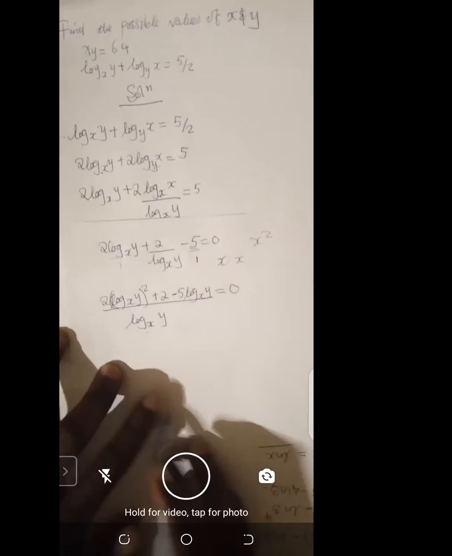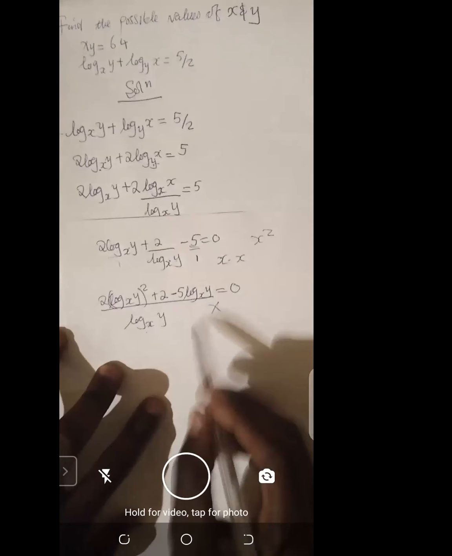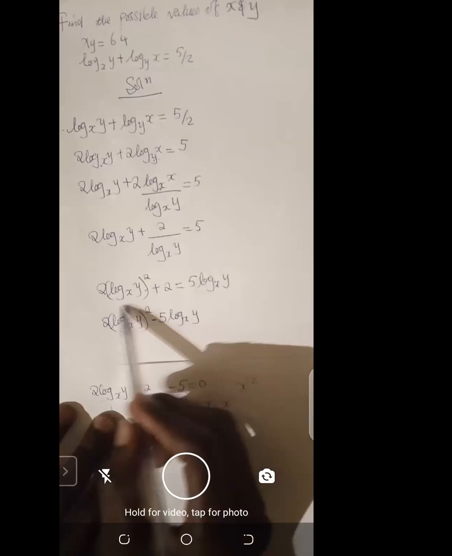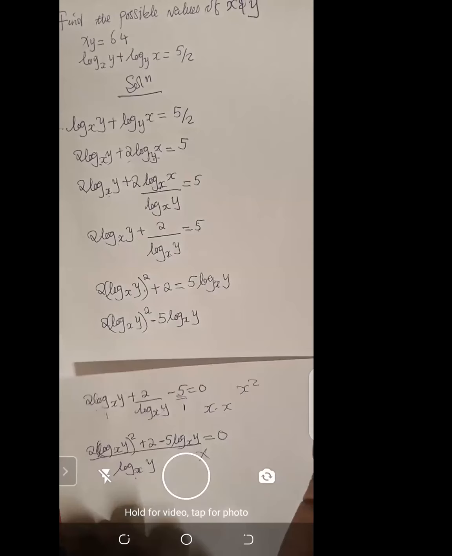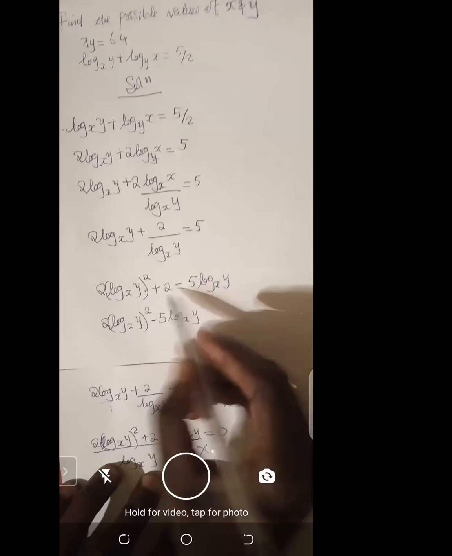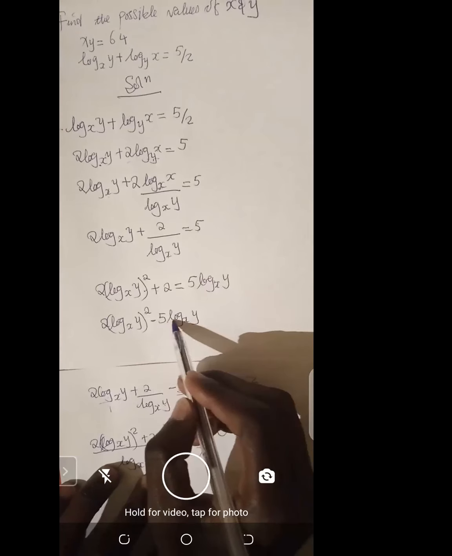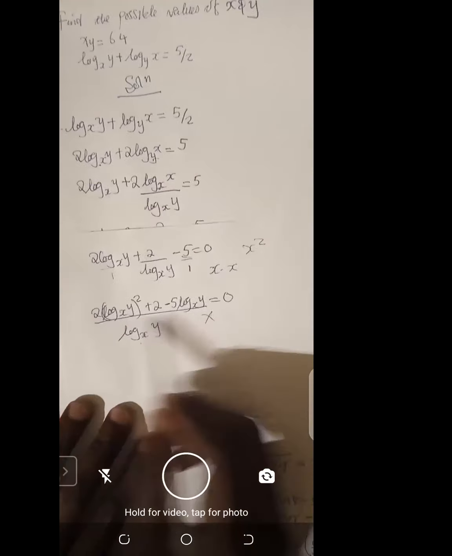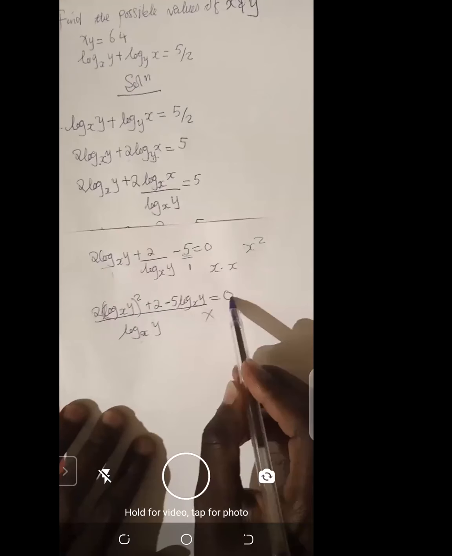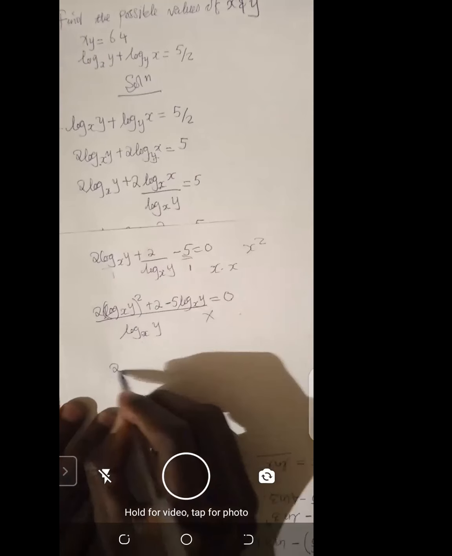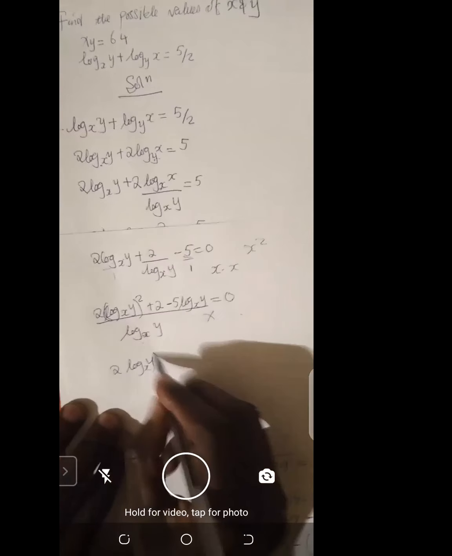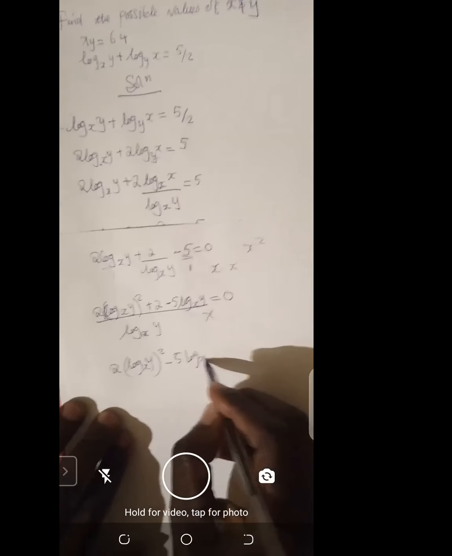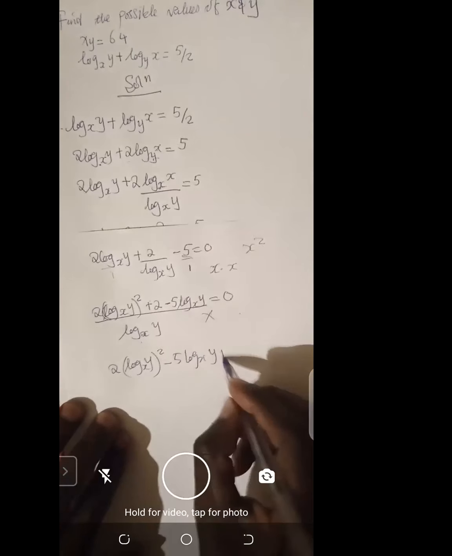Then when you cross multiply there, this one has come this side, you have minus log xy, then you have plus 2, and this is being equal to 0. And that is what we have here. So when you cross multiply, this one will go there to be a 0. Then you remain with 2 log y to the base x squared minus 5 log xy, then plus 2. So that should give you a 0. I don't know if that's clear.